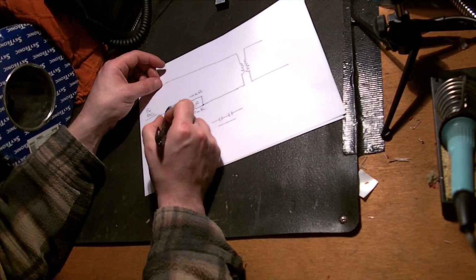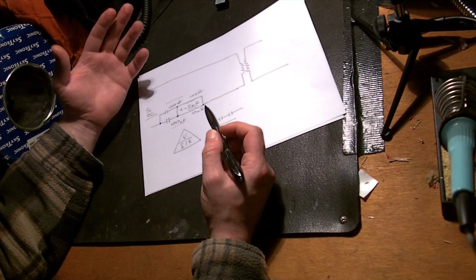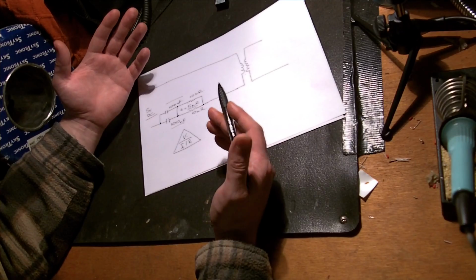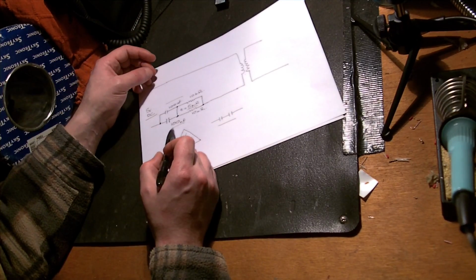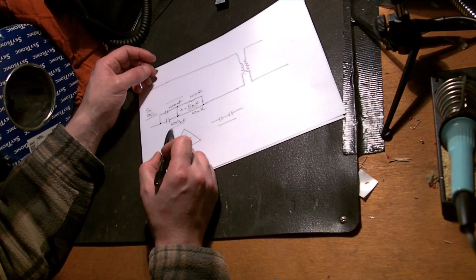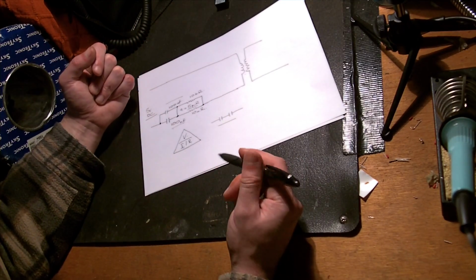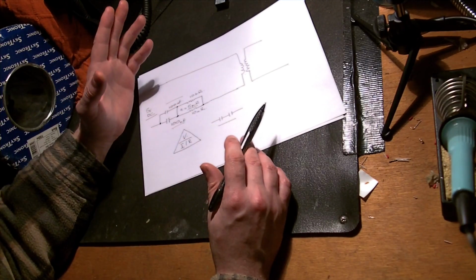What is with the values here? Well, the reason I use two capacitors is because if you try to get a 200 nanofarad single capacitor in a voltage greater than 250 volts, it's incredibly expensive. It's a lot cheaper just to use two 100 nanofarad capacitors to equal the 200 nanofarads, because they're obviously adding themselves together as they're added in parallel.